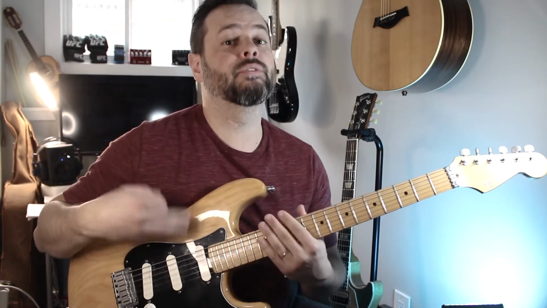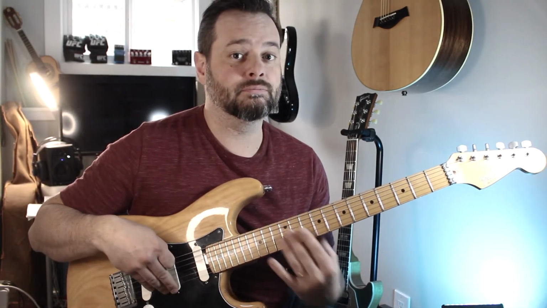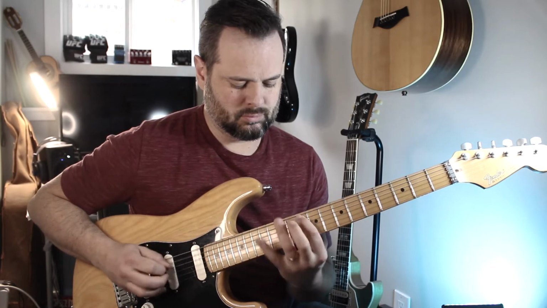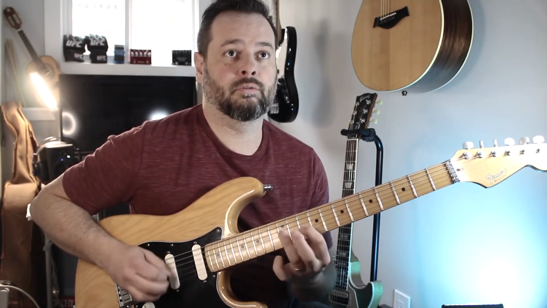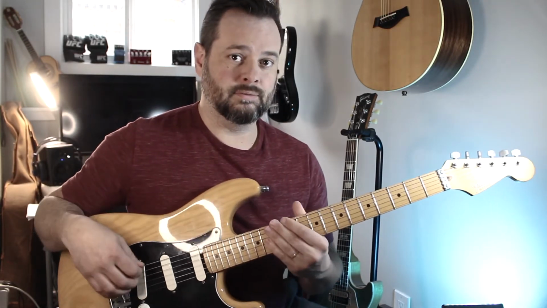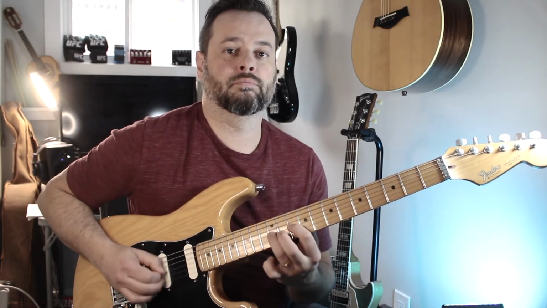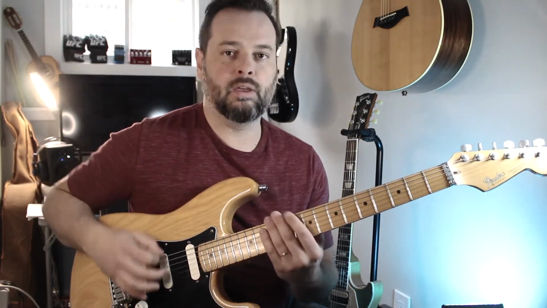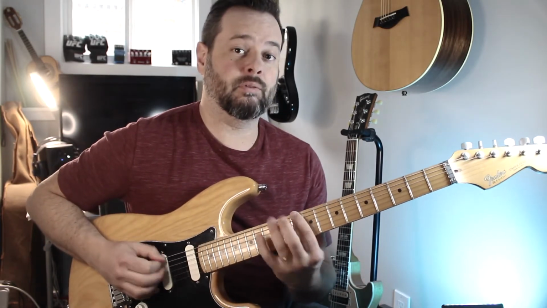By the way, you can do the other two patterns ascending the scale too, right? No problem at all. In 16s or all good. Works either way. I'm just showing different ways that I personally like the triplet.